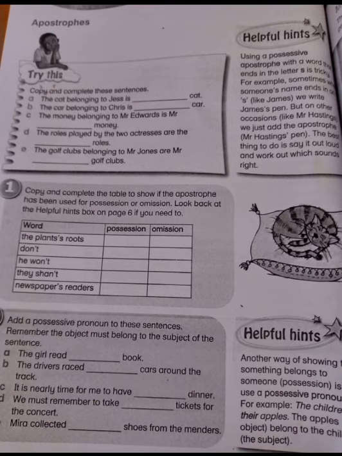It says copy and complete the table to show if the apostrophe has been used for possession or omission. Look back at the helpful hints box on page 6 if you need to. So we can go back to page 6. I hope you remember this one in the Learner's Book, page 6. We did this exercise in class whereby we were looking at omission of words. On page 6 it says, some words in the text have been shortened using an apostrophe. Copy and complete the table writing the pair of words that each contraction stands for. So you have a contraction and a pair of words. You see there are apostrophes there, so you're supposed to add the letter which was supposed to be there. Okay, that was on page 6.